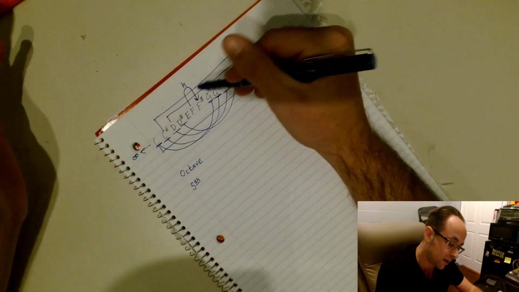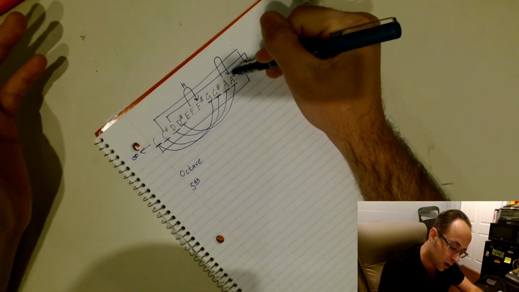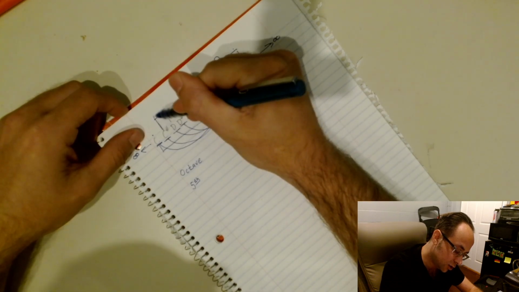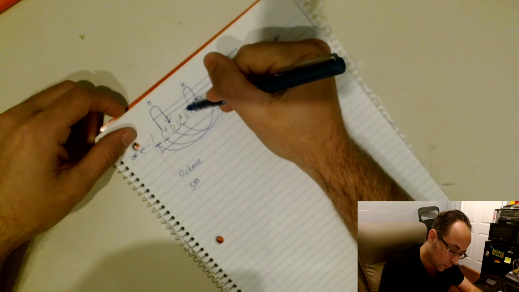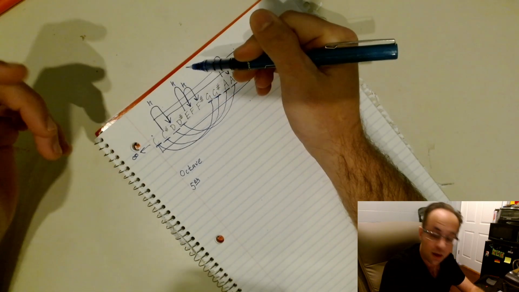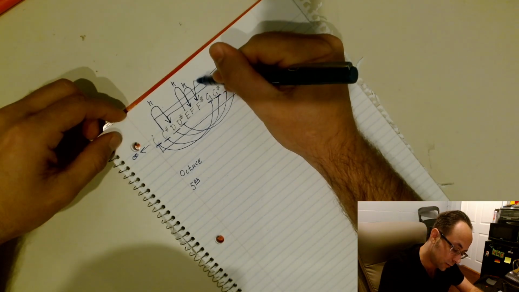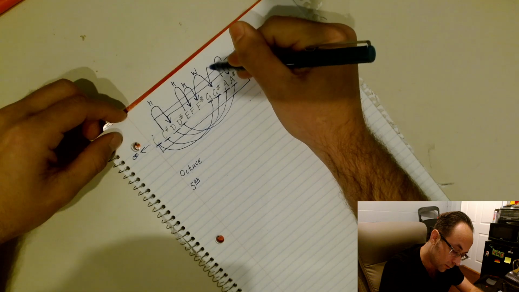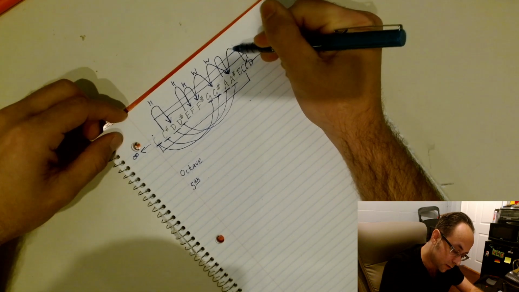So that would be a half step, F to F sharp. Another example of a half step, A to A sharp. Another example of a half step, C sharp to D. Or E to F. And then whole steps are where we skip over a note. So F sharp to G sharp, G sharp to A sharp, A sharp to C.